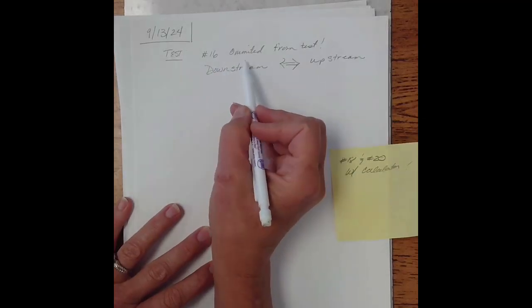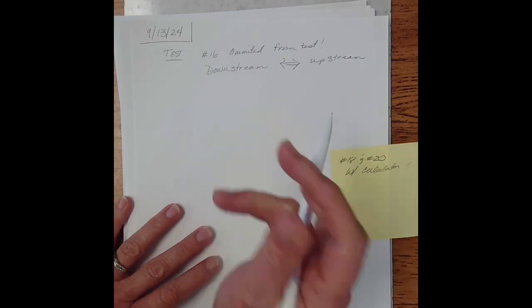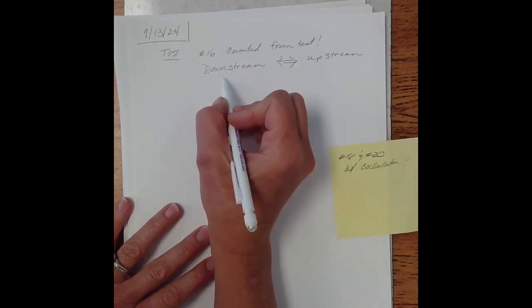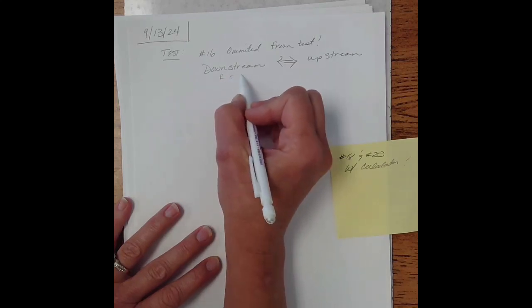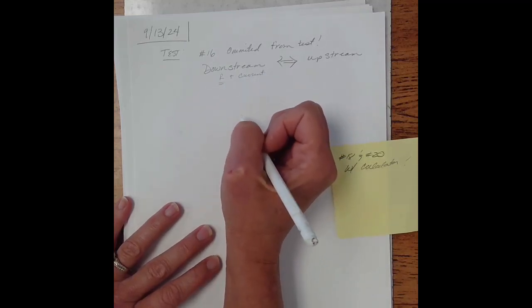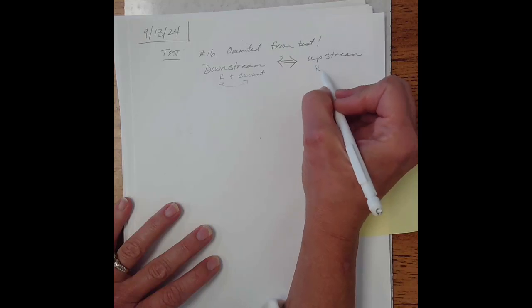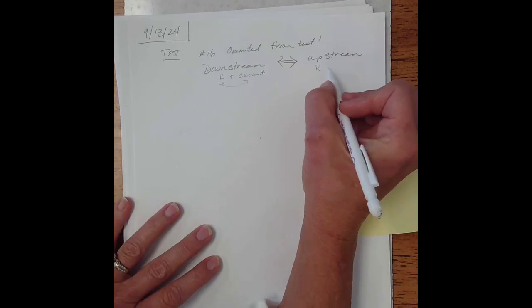If you look at your test, number 16 talked about them going upstream and downstream, and I want to get the concept. Downstream means you're going to go at a certain rate, and then you're also going to have a current. So you'll have a rate which you typically go in still water, but downstream means you're going to go with the current. If I'm going upstream, I'm going to have that certain rate, but then my current is going to be pulling me back, so I'm going to have to subtract my current.